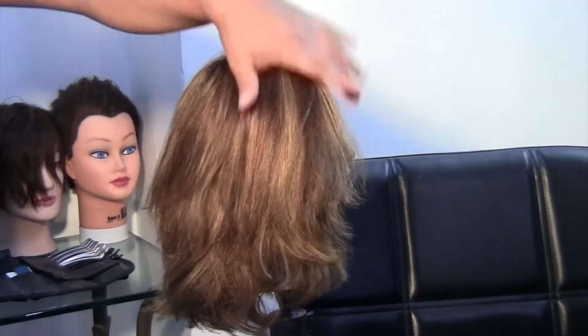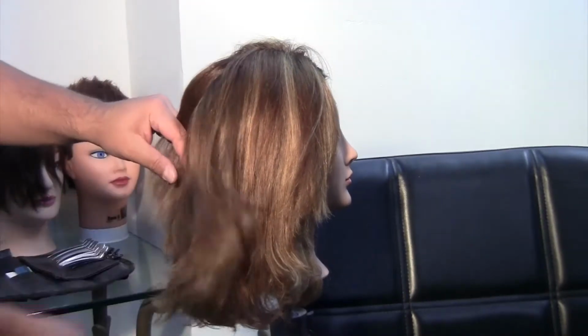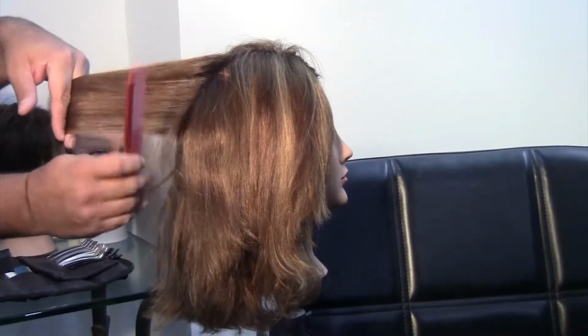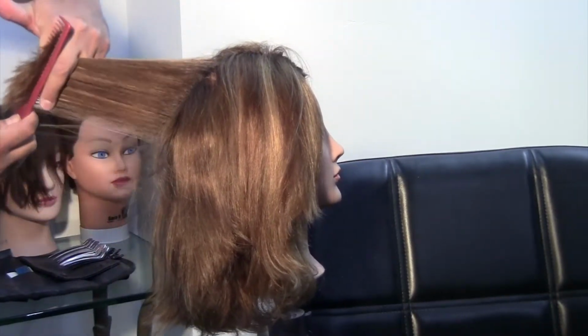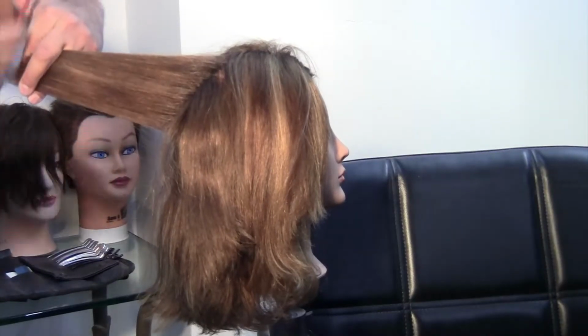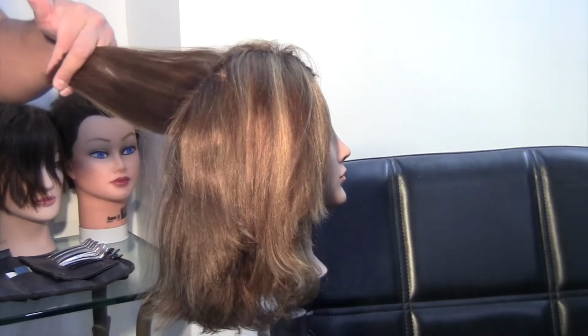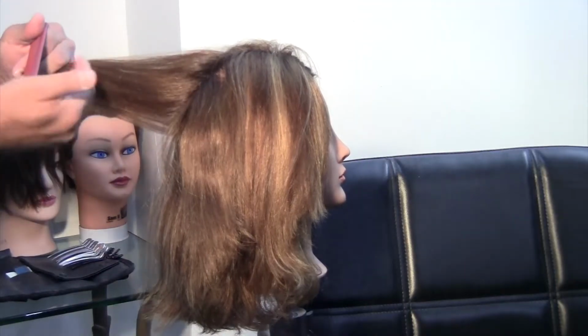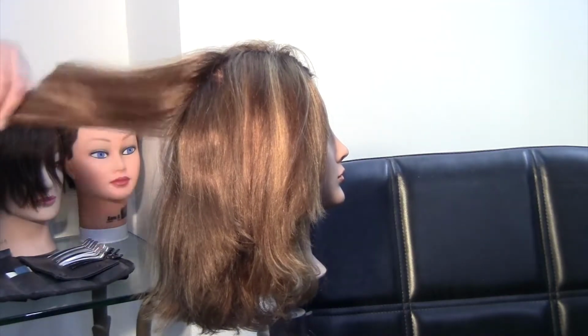Okay, so in that particular video, how to cut really long layers, the very first thing that I did is I took a very first section right here in the center back. I combed it straight back and basically cut it, and that was my guide. That's what created my guide. That was going to be the length of layer that I wanted here in the back.